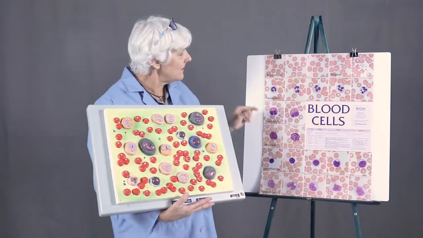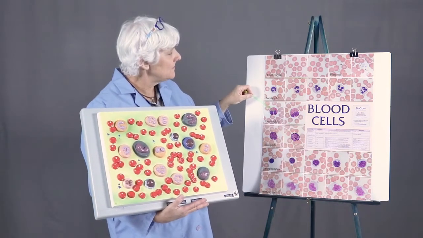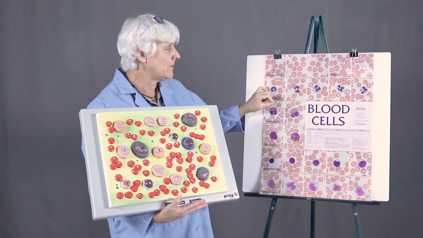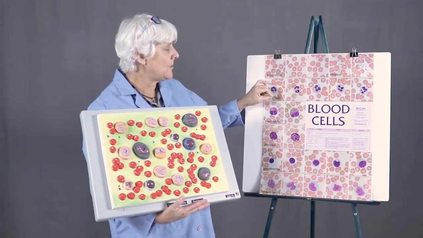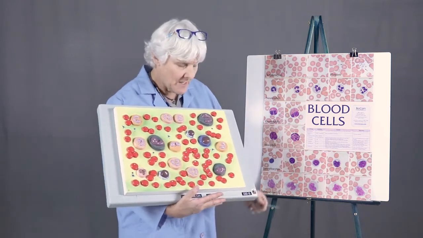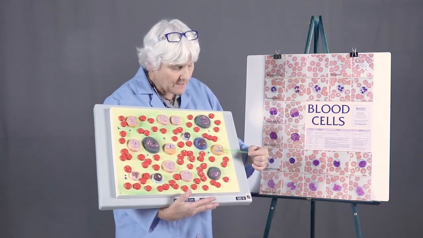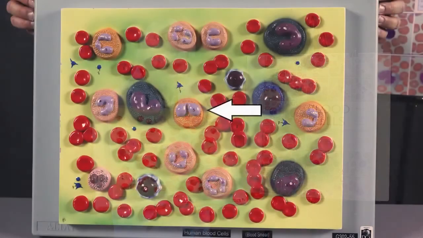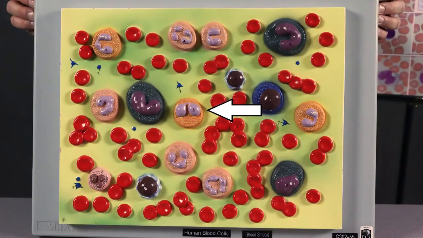And they're recognized by their bilobed nucleus, and in real life bright red-orange granules in their cytoplasm. So on this model, we definitely see the bilobed nucleus of the eosinophil. We don't see bright orange granules so much, but that's definitely how you would recognize an eosinophil.